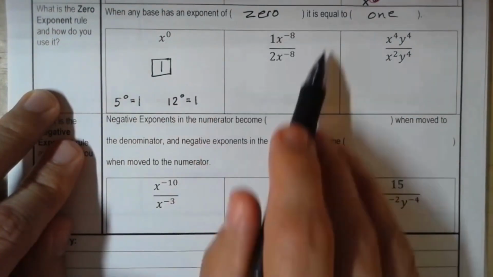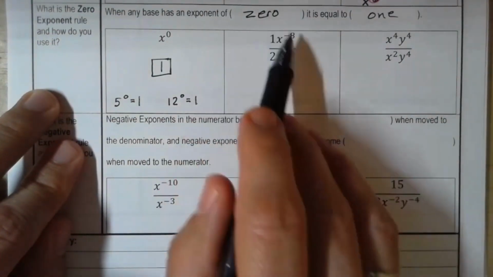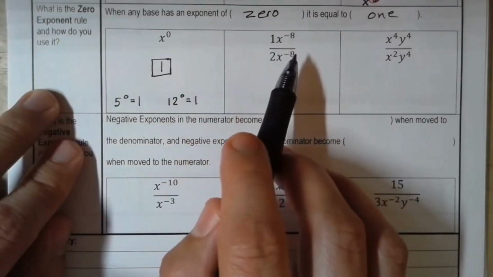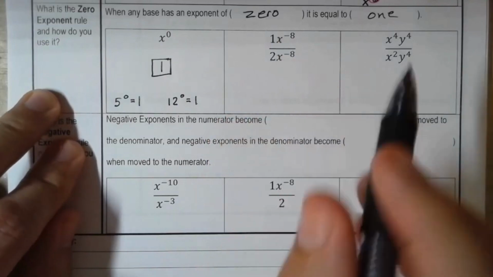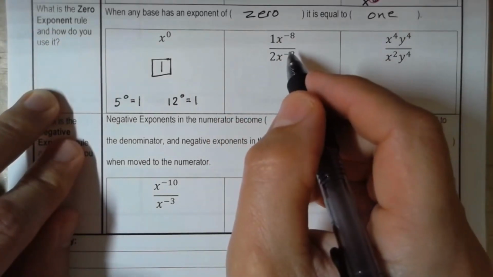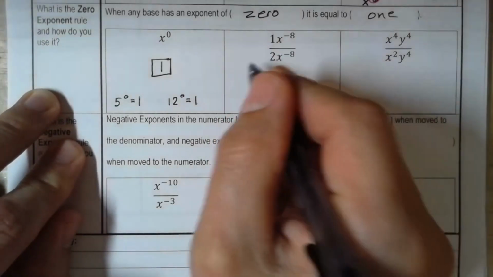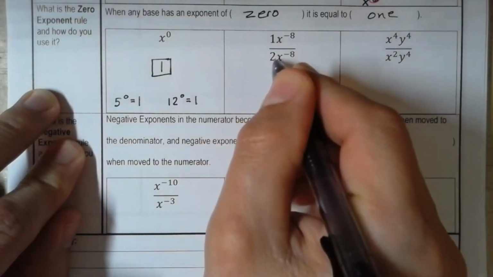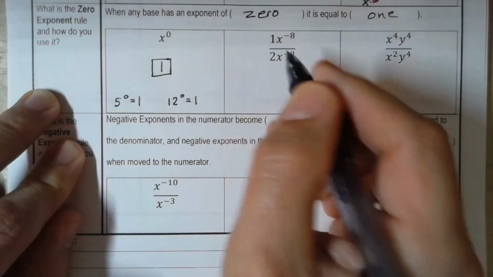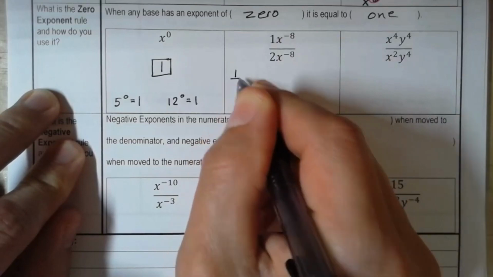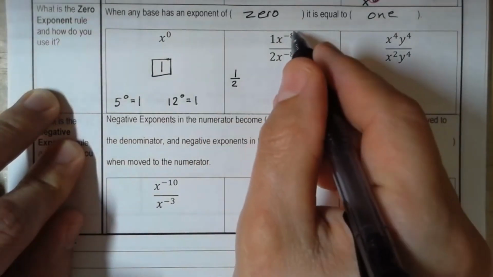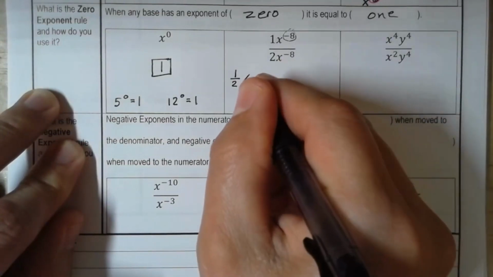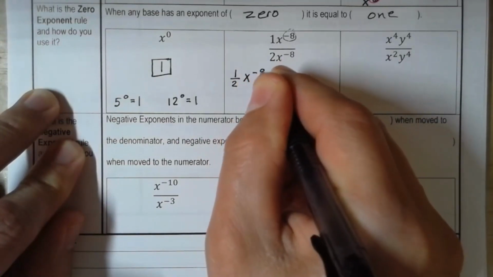Let's take a look at this next one here. Something like this might create a little bit of confusion, but if we work it out and use our rules, our quotient rule specifically, we'll be able to find the answer. So let's take a look. If I work this out right here, using my quotient rule, first of all, 1 divided by 2, that's a fractional value. It can't be further simplified, so we're just going to write it over here, 1 divided by 2. Then I have x to the power of negative 8. So I'm going to write that, times x to the power of negative 8.